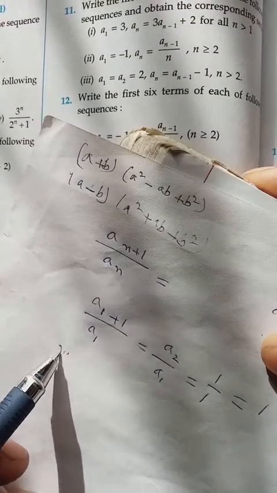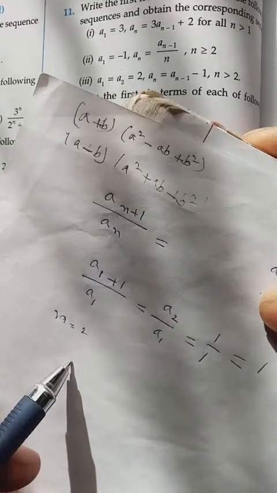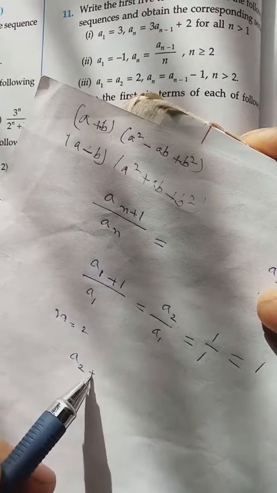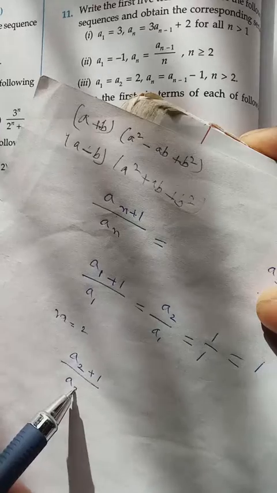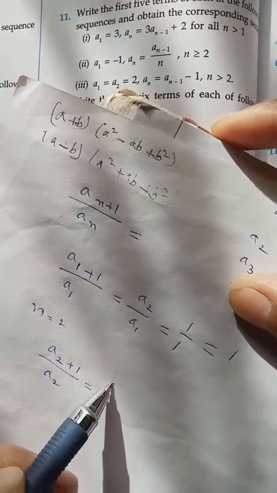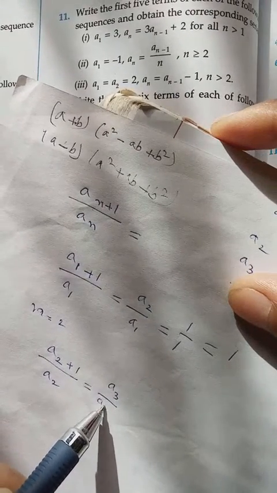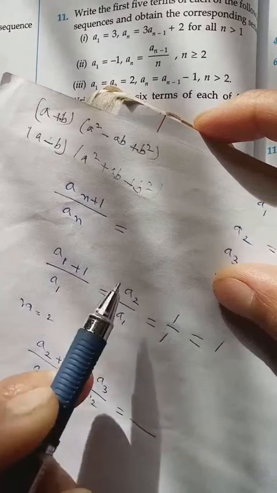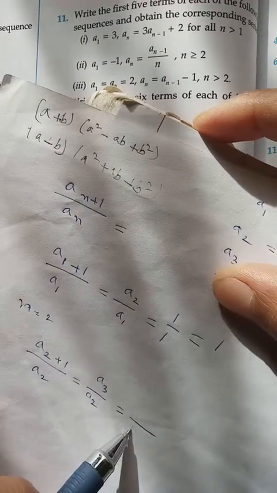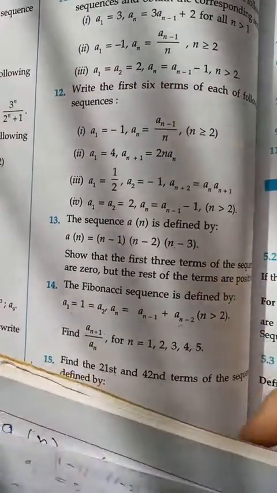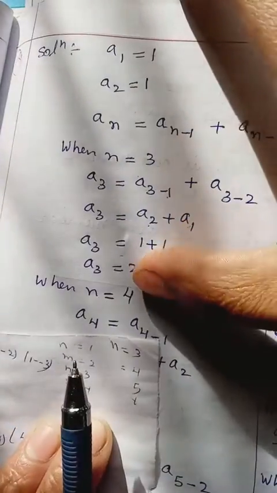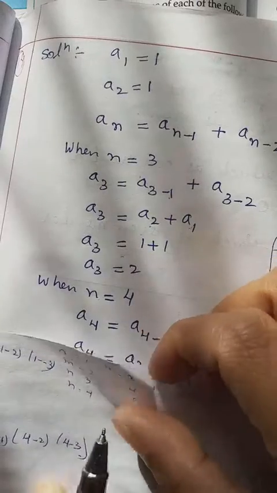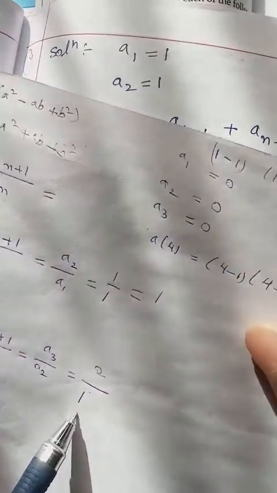Then if we put n equals 2, it will become A2 plus 1 over A2. 2 plus 1, we have A3 over A2. A2 we already have from here, equal to 1. A3 we already calculated, it is equal to 2. So that means we will get 2 by 1. 2 divided by 1, we get 2.